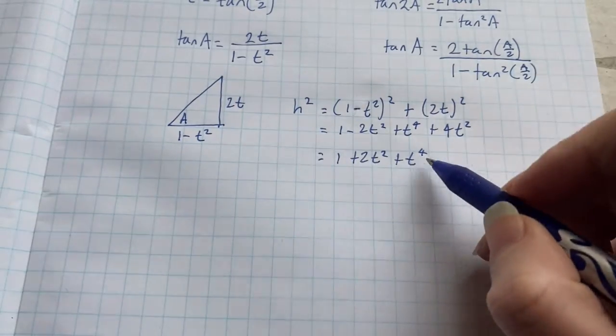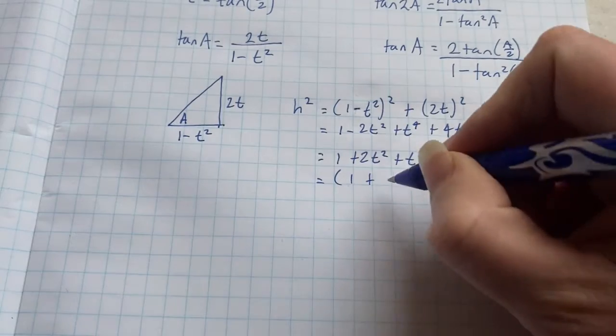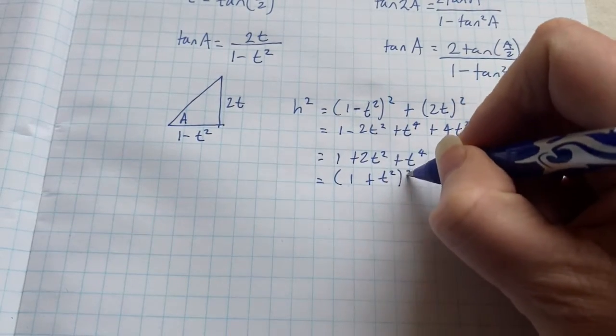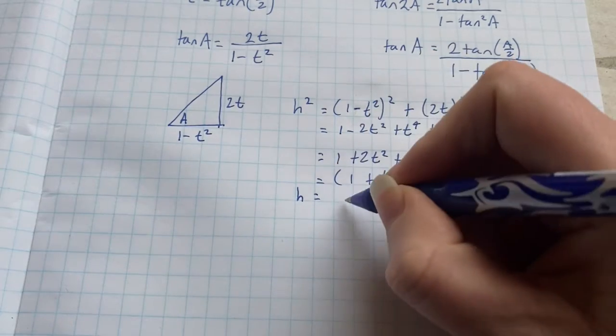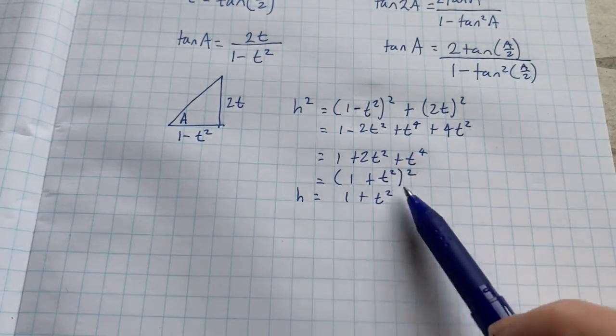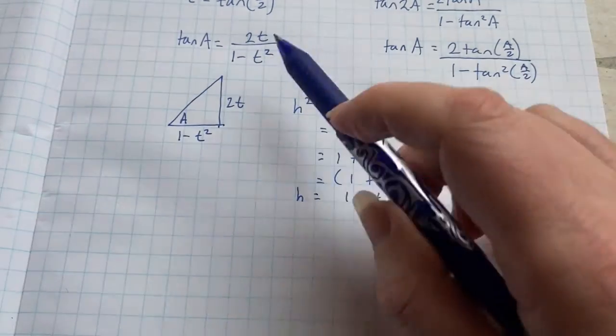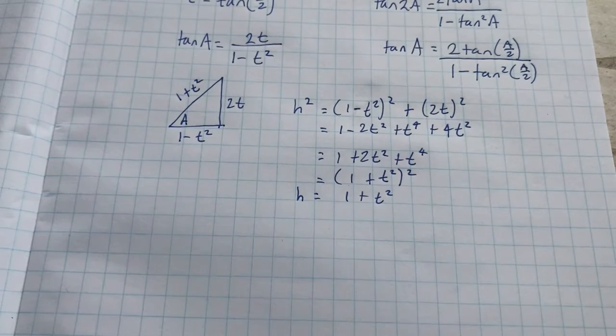Now that's actually also a perfect square. That's equal to 1 plus t squared, all squared. That's the hypotenuse squared. So the hypotenuse is equal to 1 plus t squared if I take the square root of each side. Obviously the positive square root because it's a side length. So this is 1 plus t squared.